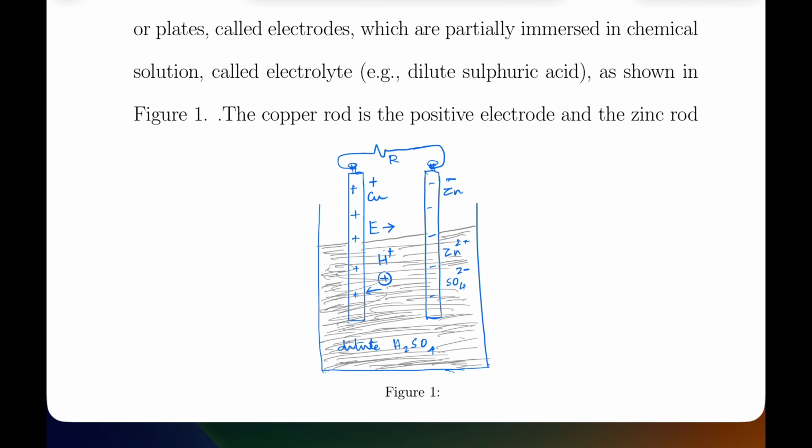When the zinc rod is immersed in sulfuric acid, zinc ions enter into the solution, forming zinc sulfate, and electrons accumulate on the zinc rod, making it negatively charged. Two atoms of hydrogen carrying 2 units of positive charge are released for every zinc ion that enters into the solution.